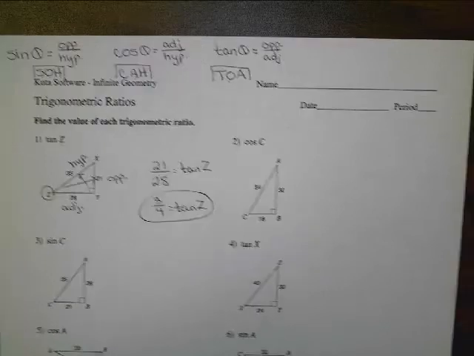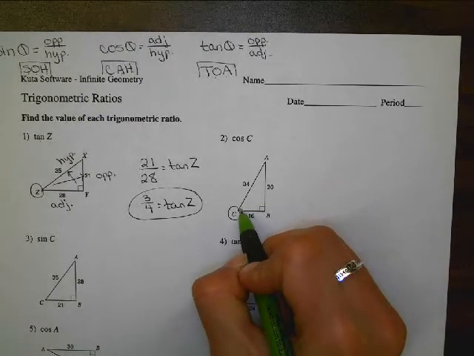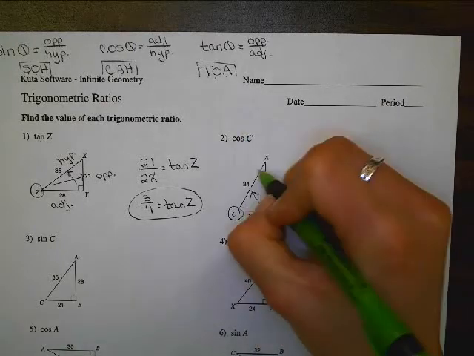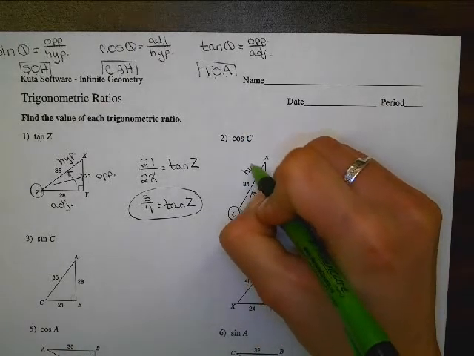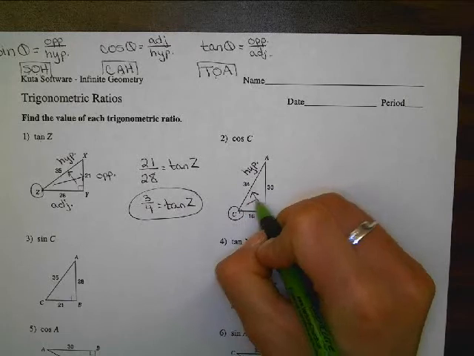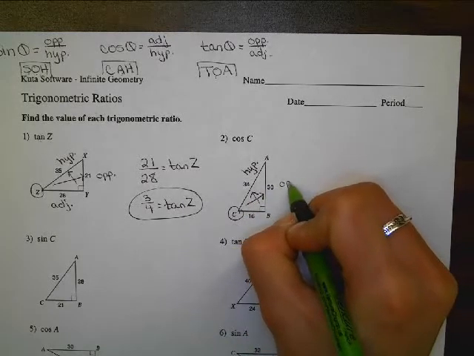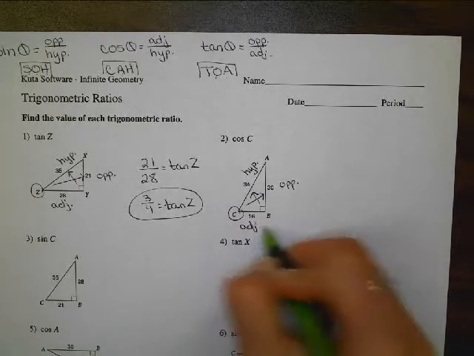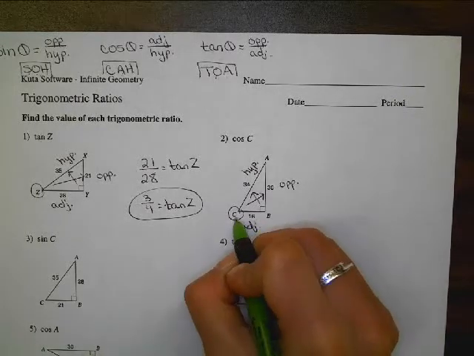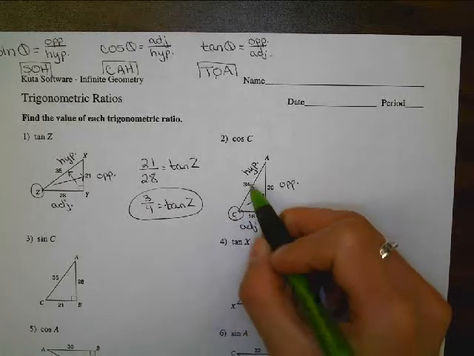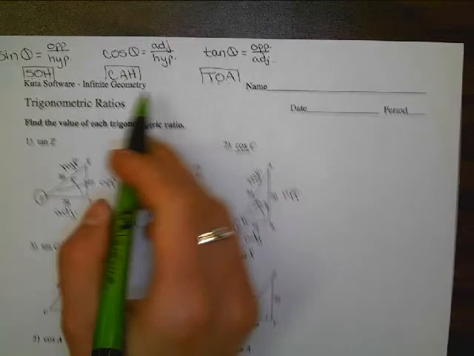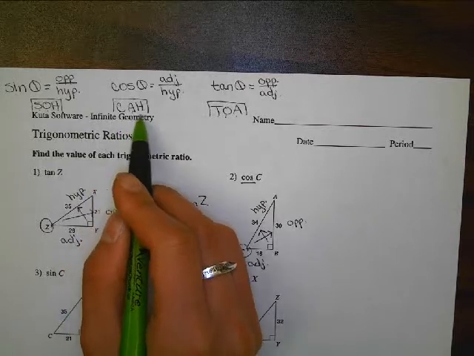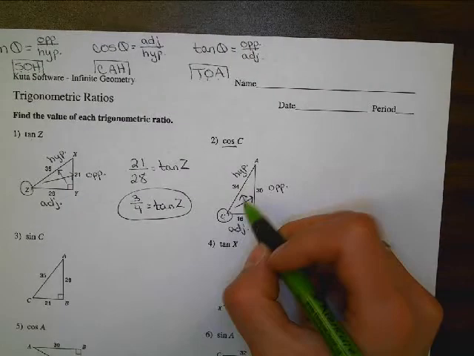So now we can do the cosine of C over here. C is my angle. Remember, across from the 90-degree angle is always your hypotenuse. Across from the angle itself is the opposite side, which makes this side the adjacent side. It's adjacent to the angle. Well, now since we're looking for the cosine, that is abbreviated CAH, for cosine is adjacent over hypotenuse.